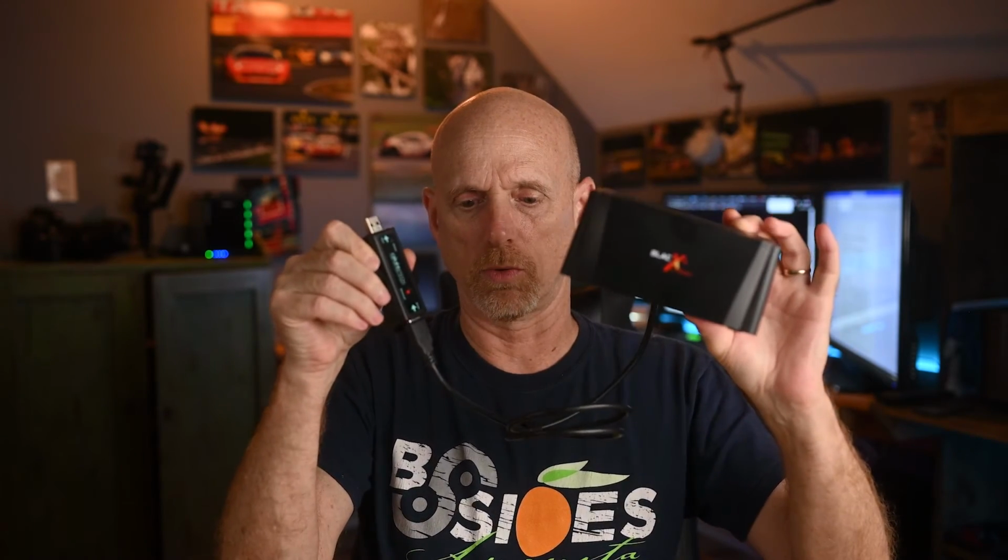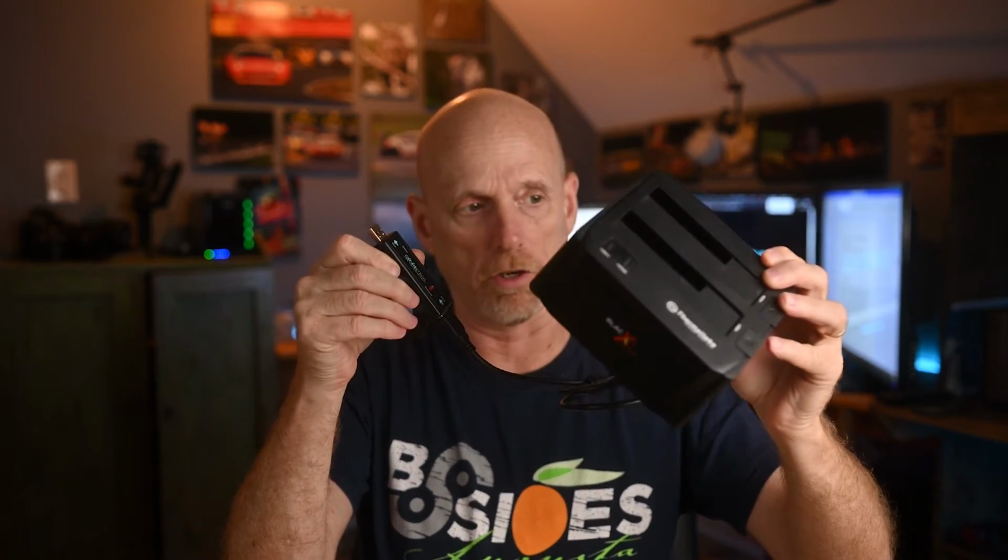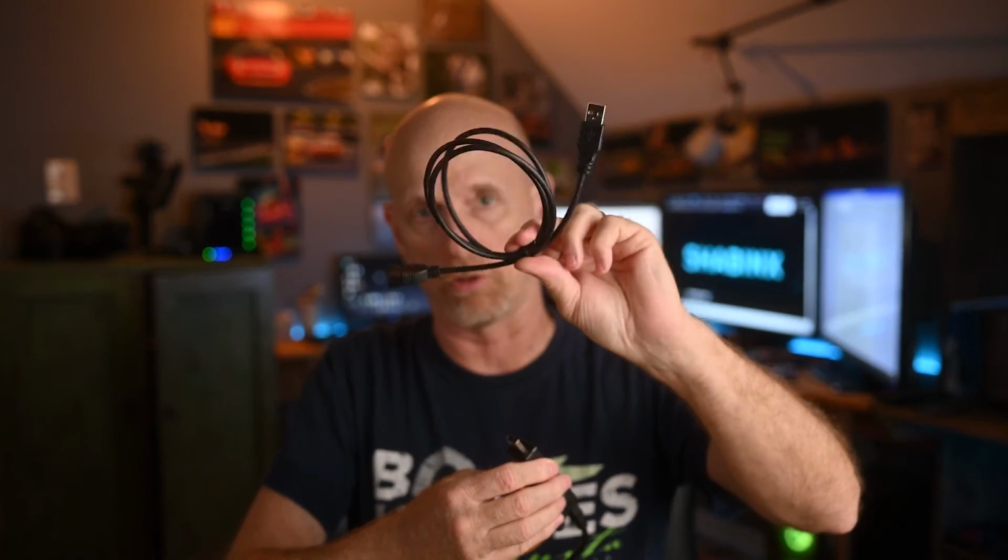So that's what we're looking at. Drive goes in here. There's also power that goes on here, but we'll worry about that in a second. And then this piece goes into your computer, and they send you a nice little extension cord. All you have to do is turn it on, and it will power up and attach the drive to the computer in a way where it cannot be written to. So you're maintaining the integrity of that drive.